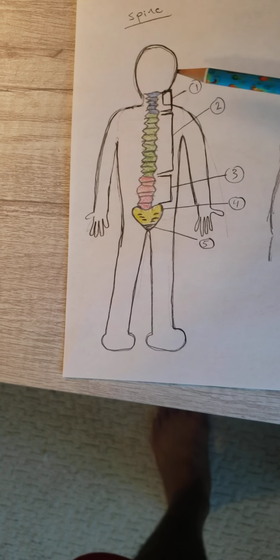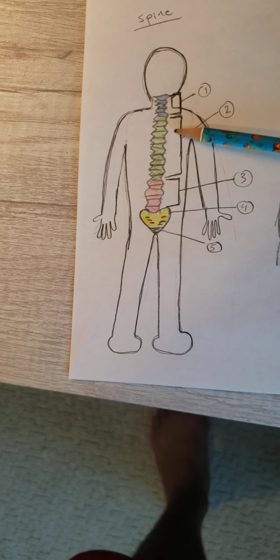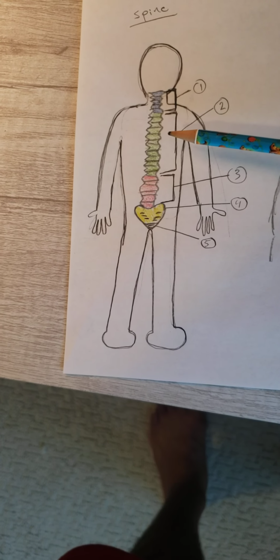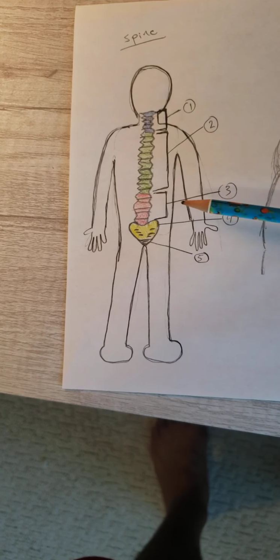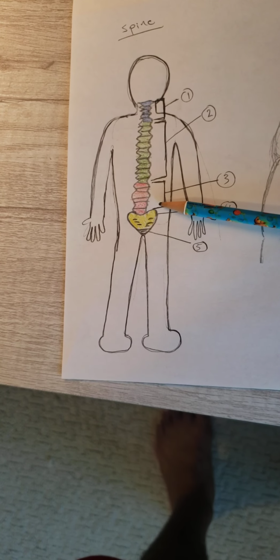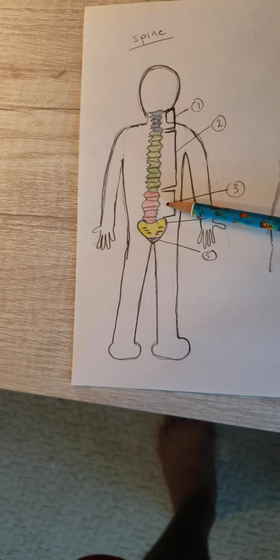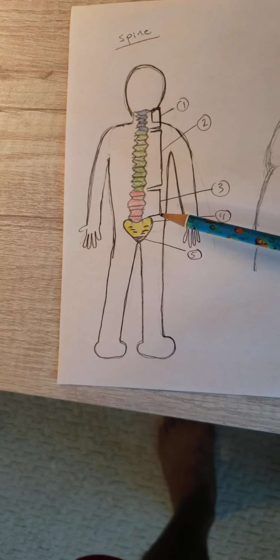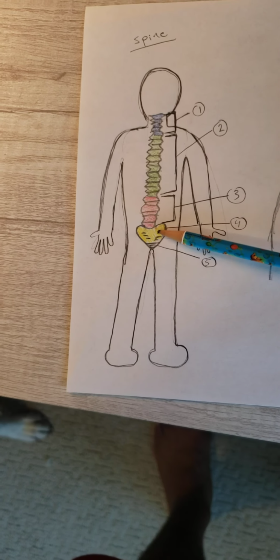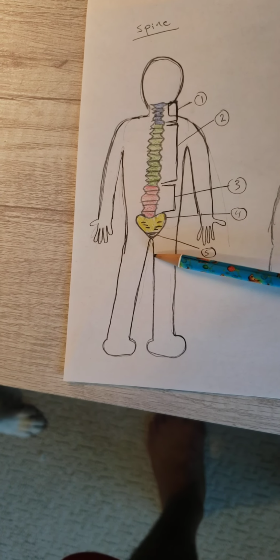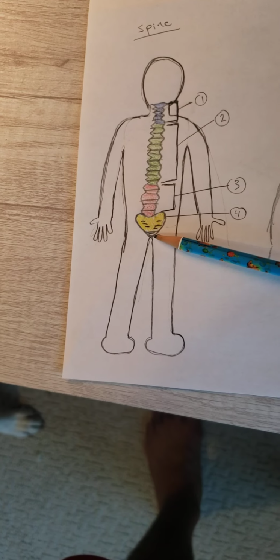Number 2, in green, is the thoracic vertebrae. Number 3, down here, is the lumbar vertebrae, our lower back. Then we've got the sacrum, and the very bottom, number 5, is the coccyx.